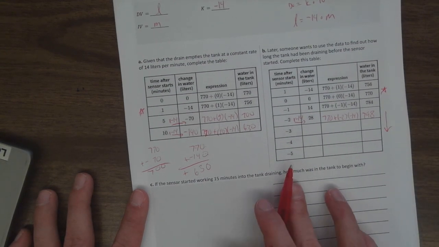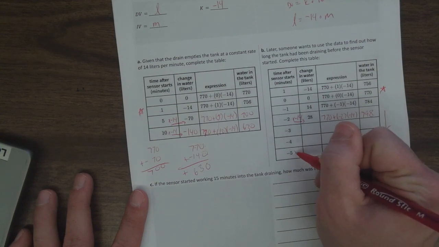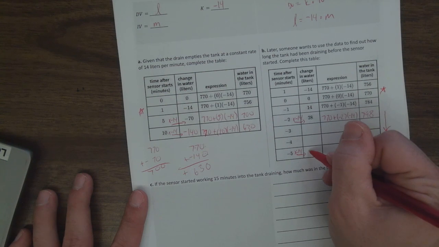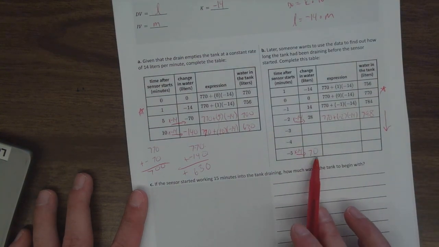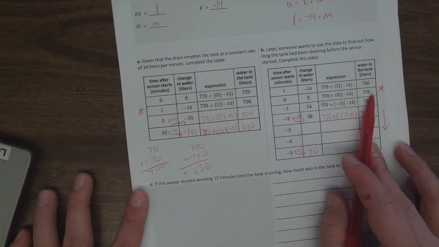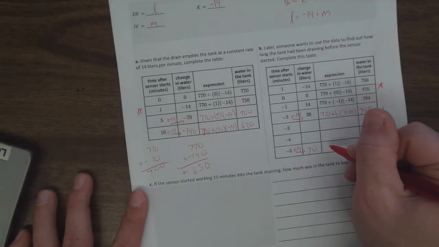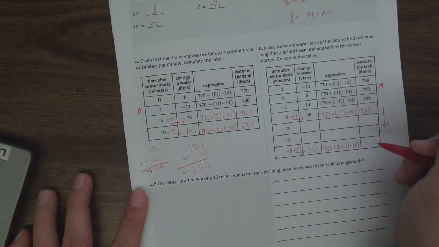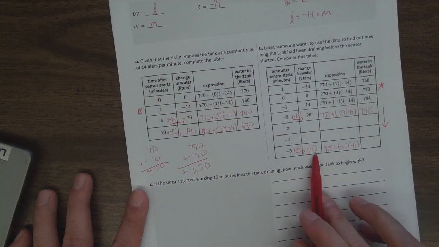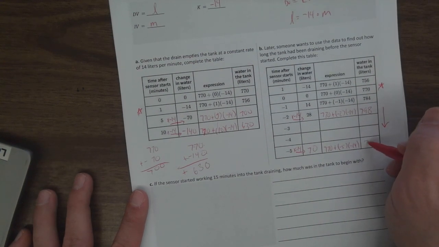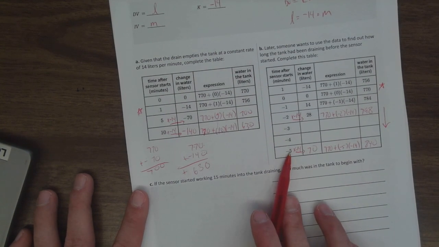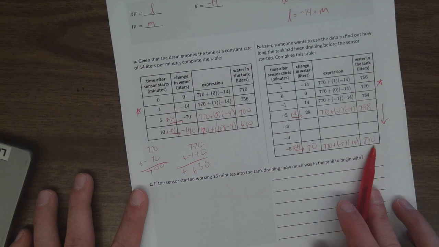And so again, if we went to negative 5, right? Negative 5 times negative 14 gives us positive 70. And so what that means is that you would be adding 70 onto 770, which is just going to be 770 plus our negative 5 times our negative 14. And so 770 plus 70 just gives us 840. And so that means 5 minutes before the tank started registering, we had 840 liters.